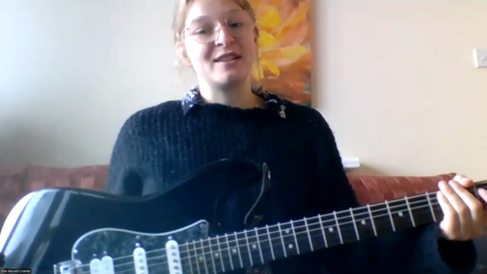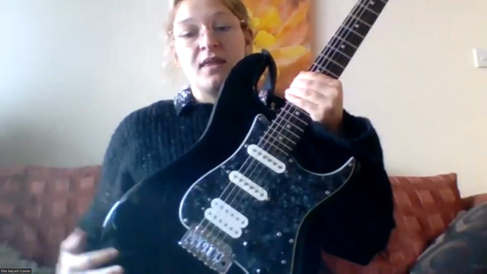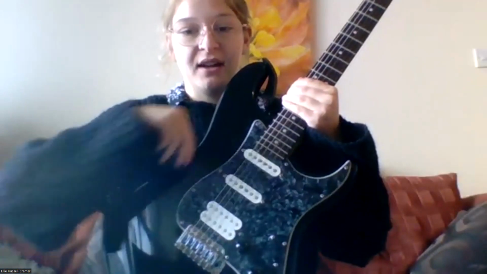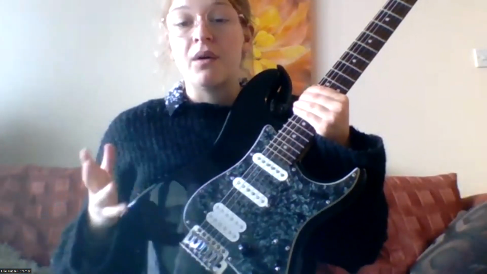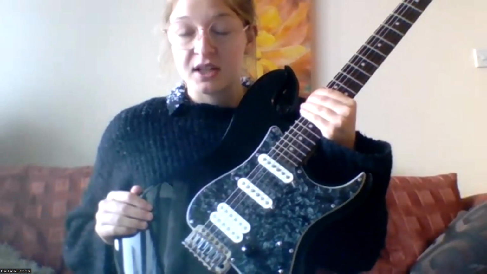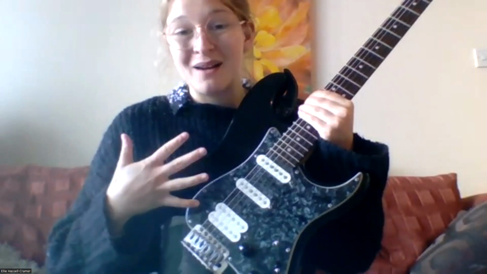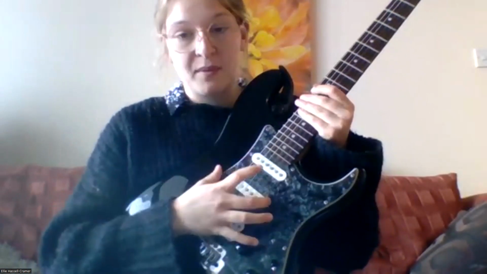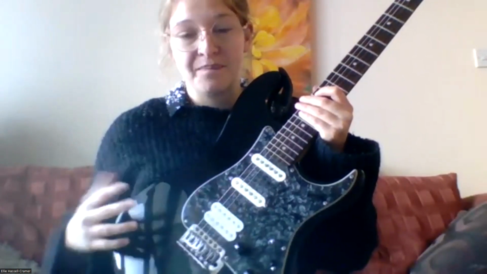So the first thing we need to know about the guitar is what it's comprised of. Starting with the body, which is this black bit here, and followed by these pickups, or if you have an acoustic guitar, a sound hole. The purpose of the pickups and the sound hole is to catch the vibrations of the strings and amplify them, thus producing the sound of the guitar.